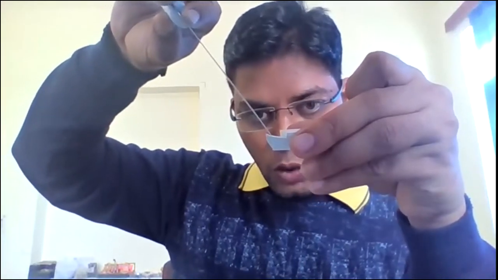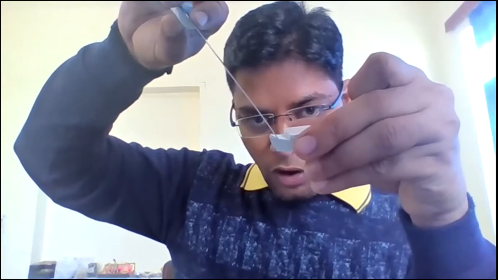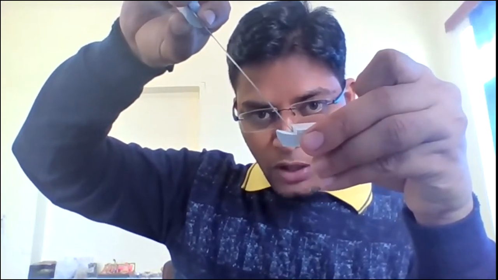Whatever chip falls over this surface will move in the backward direction, because now we have provided some inclination, right? Can you see that with this horizontal, this angle is formed. This inclination angle is created to move the chip towards the backward direction.